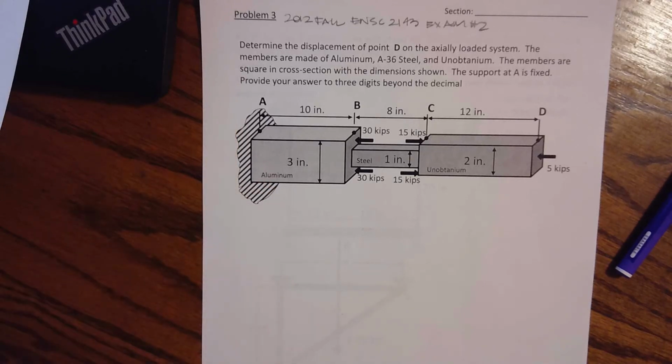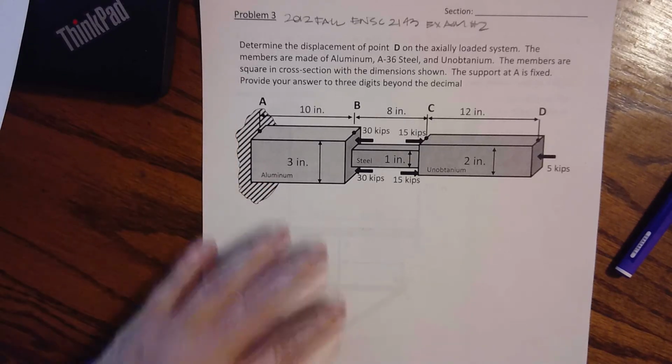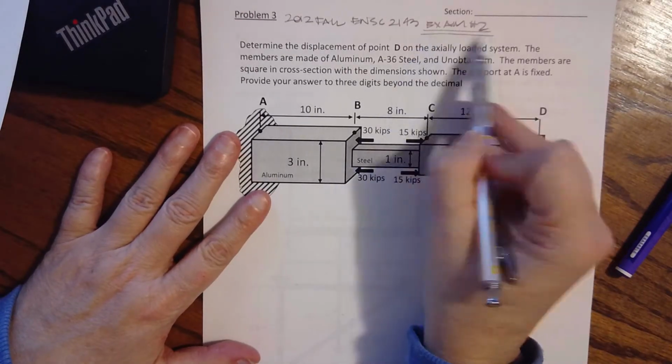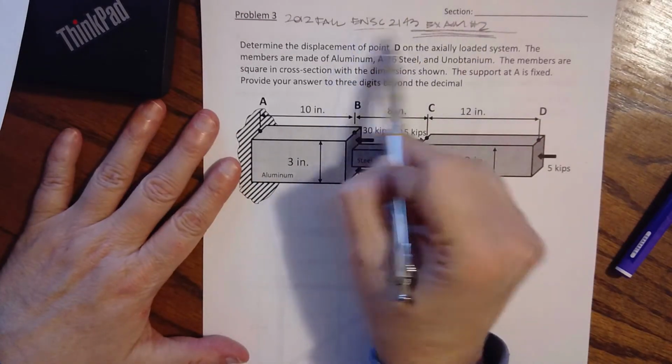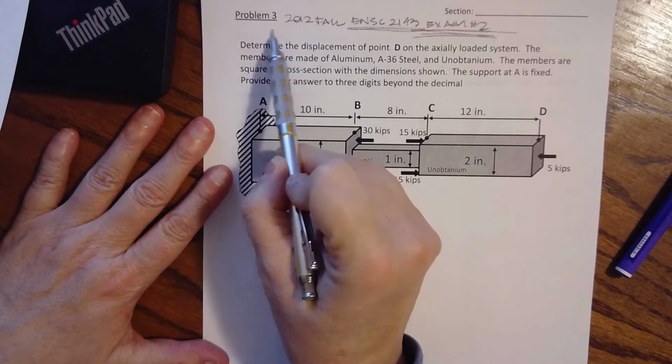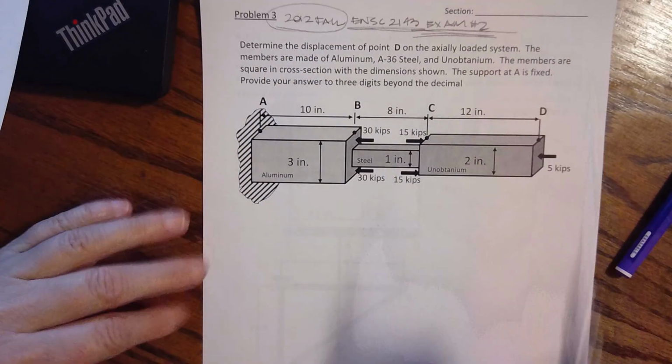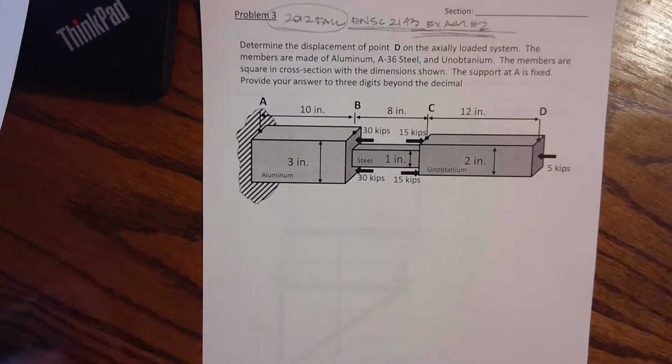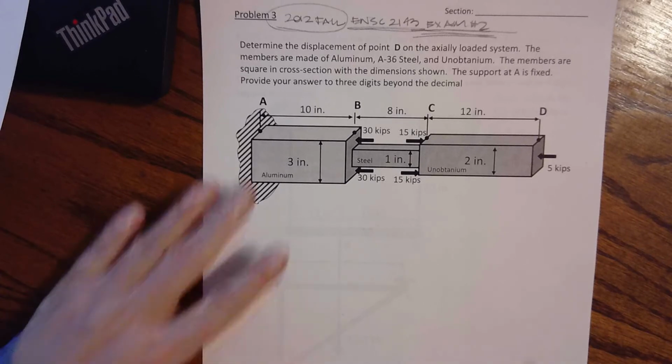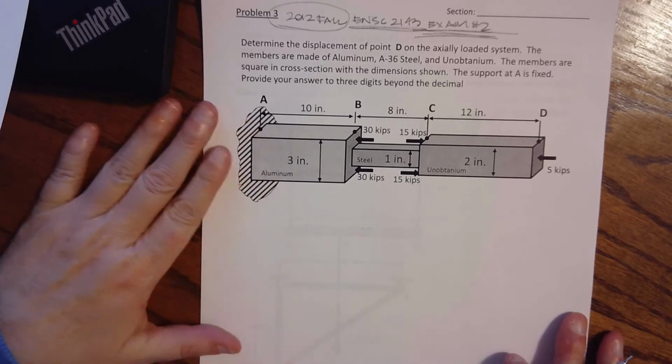Okay, so we're looking at exam number 2, and for Engineering Science 2143, this is our sample exam. It's from 2012 fall. You have access to the PDF and the solutions to this exam in your module, but I'm just going to work the problem out for you.